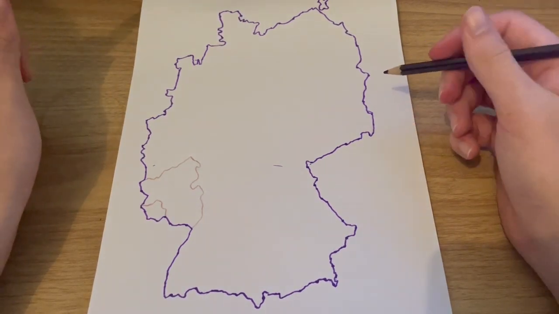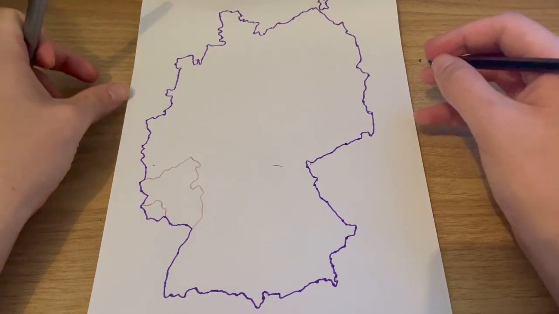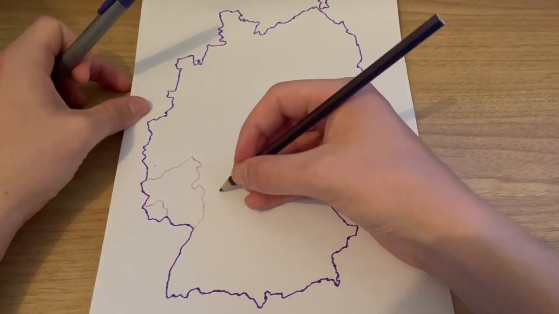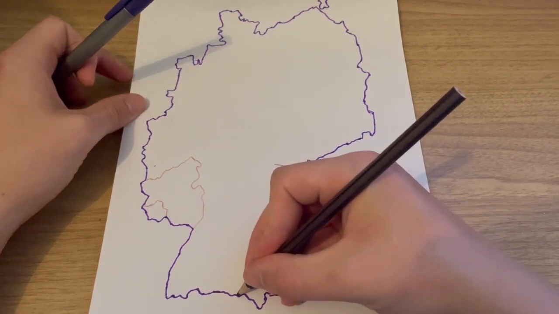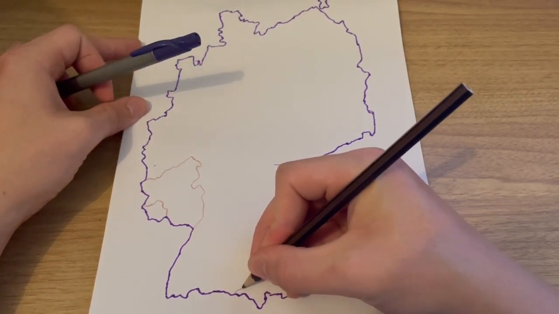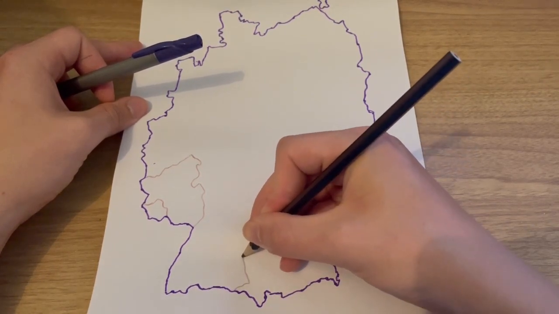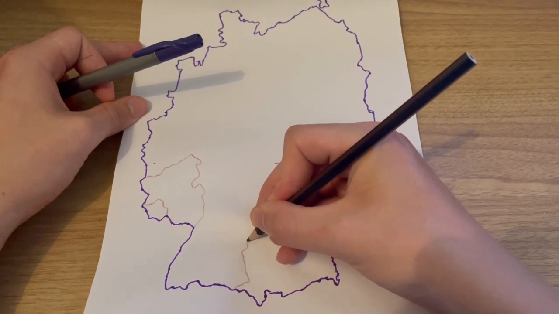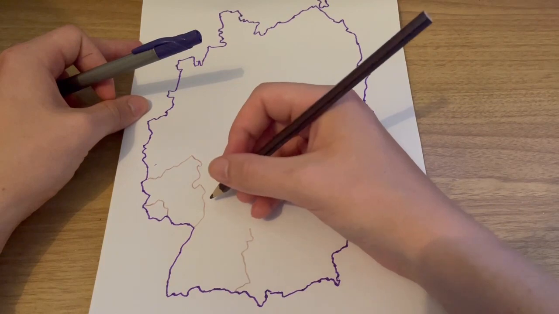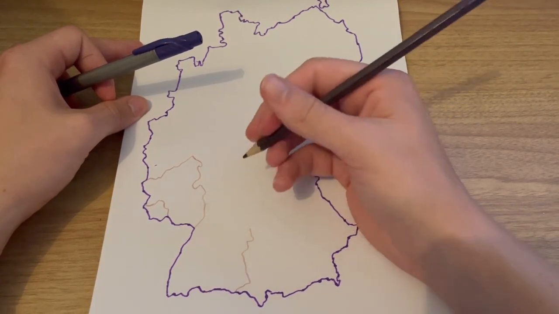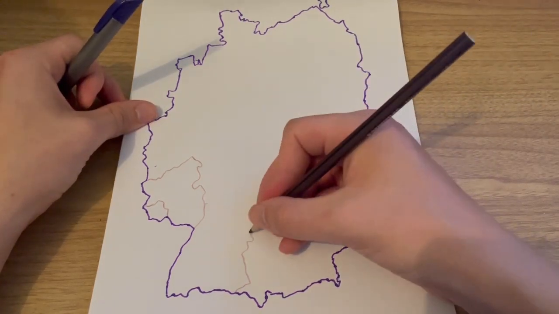So I'm just going to draw them all, and then I will write the names in. From about here, I'm again marking so I don't get the proportions wrong.